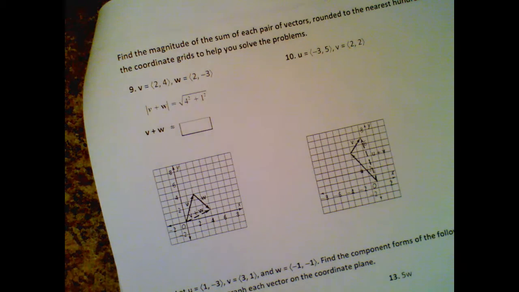This next one that we're going to take a look at, it says find the magnitude. Magnitude is just the length of the vector of the sum of each pair of vectors rounded to the nearest hundredth.